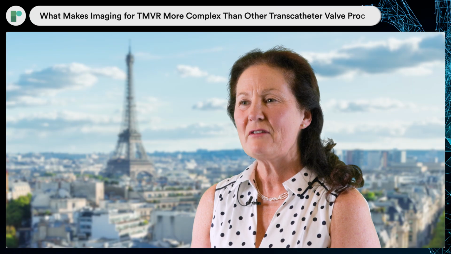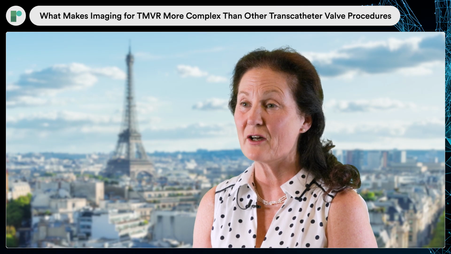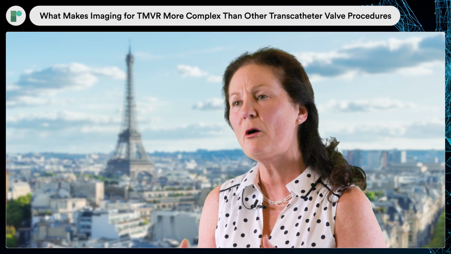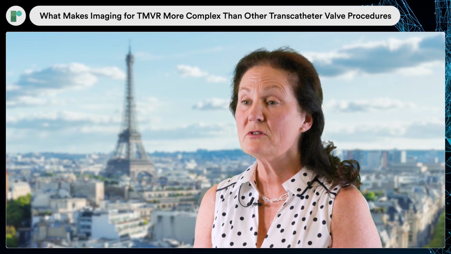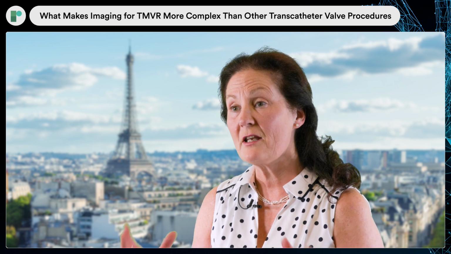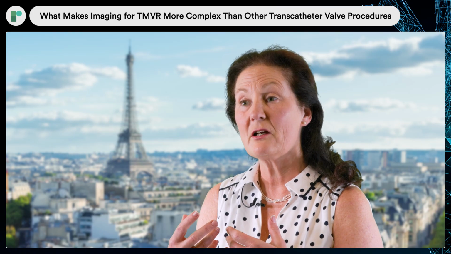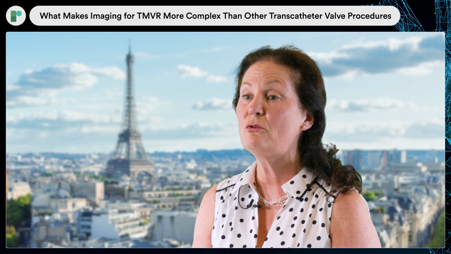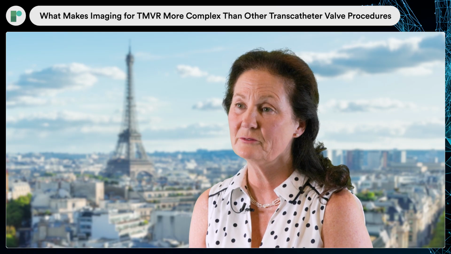TMVR imaging is very complicated because the mitral valve is not the aortic valve. The aortic valve is simply at the end of a tube, whereas the mitral valve is a very complicated dynamic structure. It's saddle-shaped. It's associated with the aortomitral curtain. It can be related to the left ventricular size, the left ventricular outflow tract, and the fact that there can be calcification around the mitral valve annulus or not. So it's not at all a tubular structure with straightforward imaging. It's much more complicated than that.